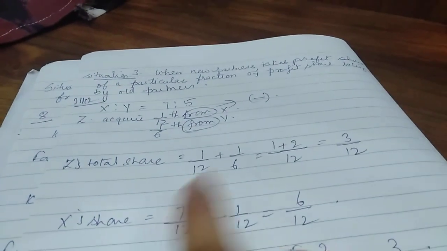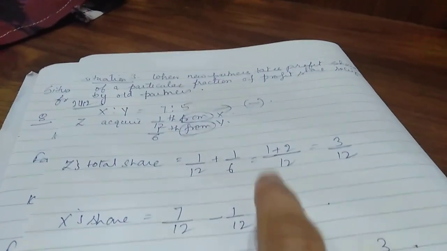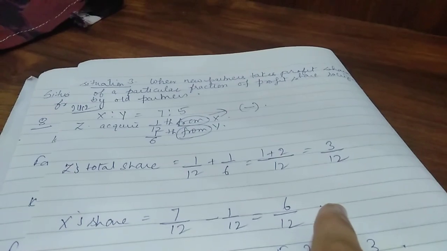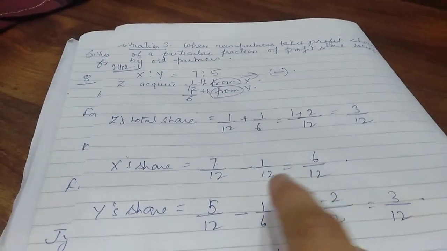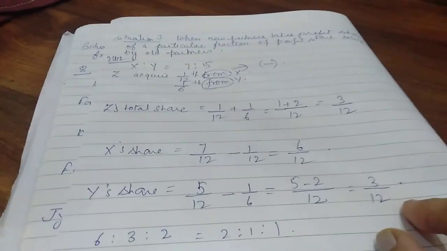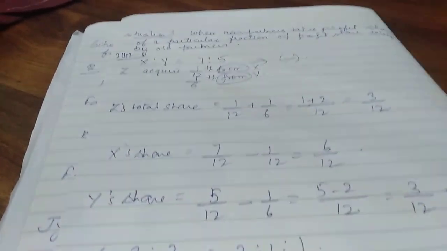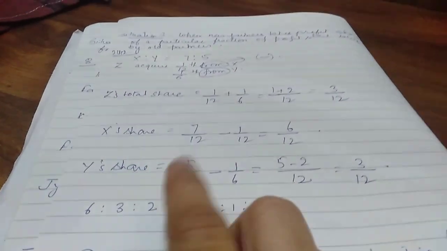Now X's share is 7/12 minus 1/12, that is 6/12. Y's share is 5/12 minus 1/6, that is 3/12. So the new ratio is 6:3:2.